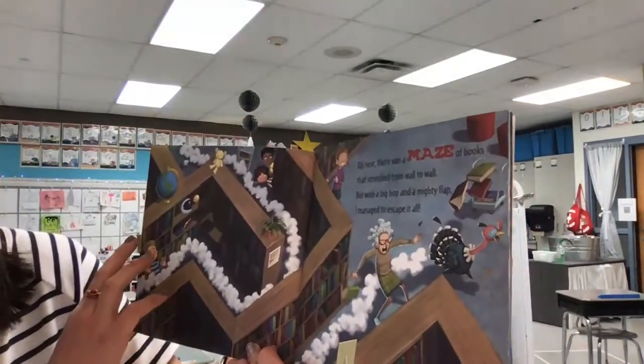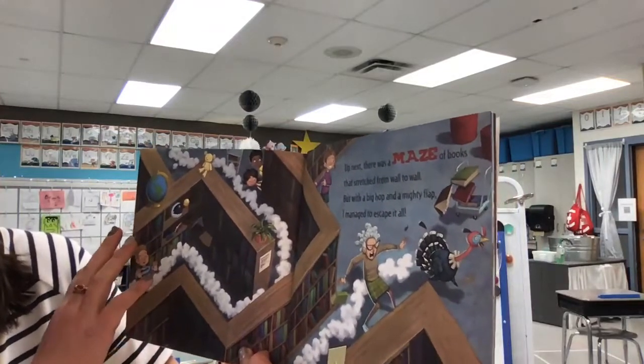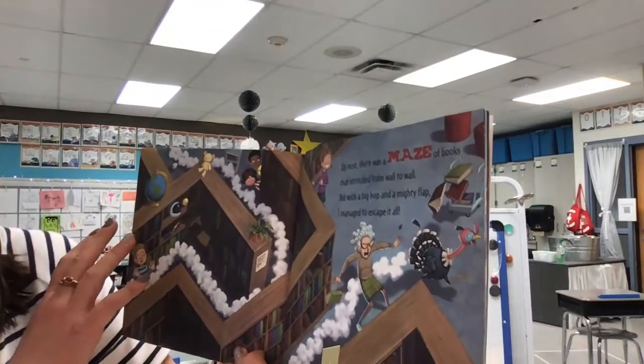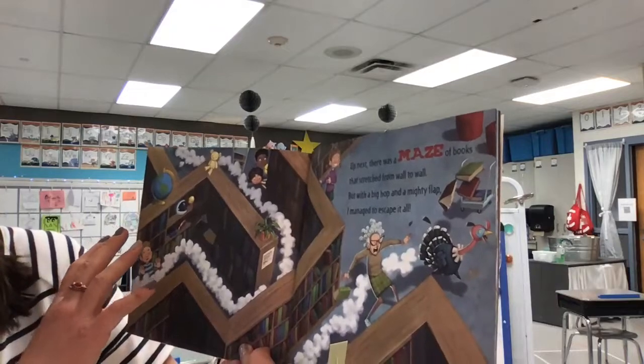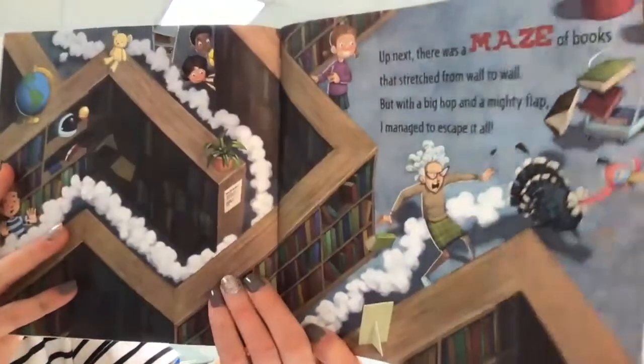Up next, there was a maze of books that stretched from wall to wall, but with a big hop and mighty flap, I managed to escape it all.